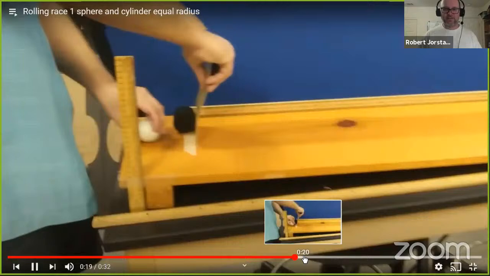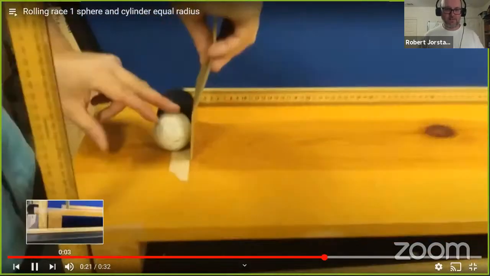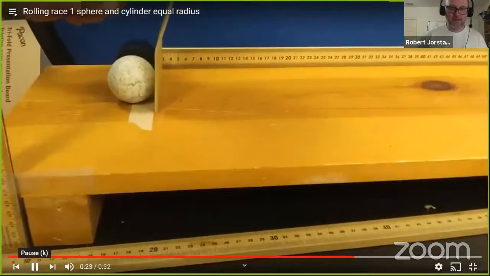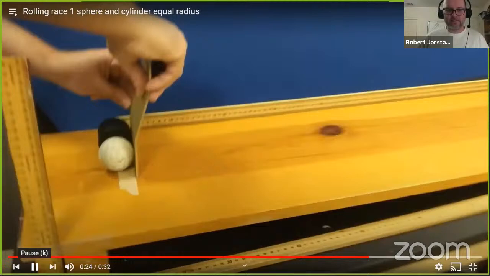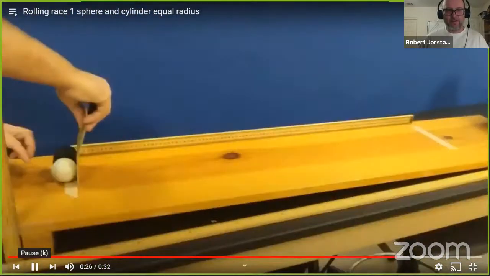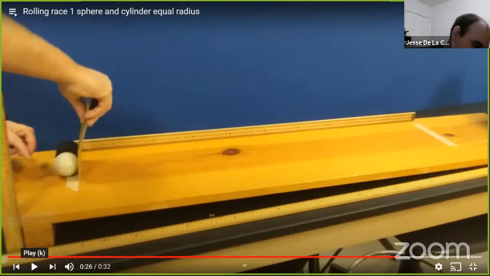So now I'm going to do a sphere versus a cylinder with the same radius. After this one, I promise I'll stop. These ones, I believe, do have the same mass. What do you think? Who's going to win if you had to guess? Solid sphere versus solid cylinder. Cylinder? Interesting.